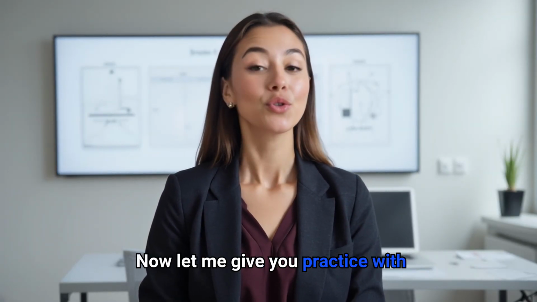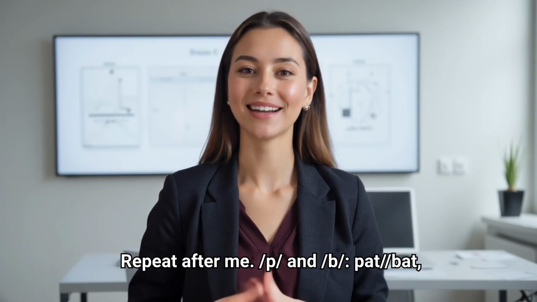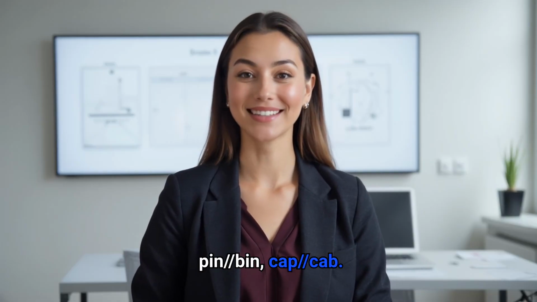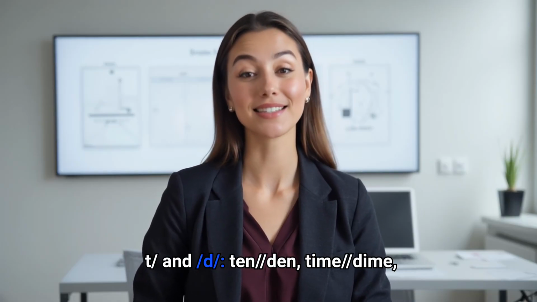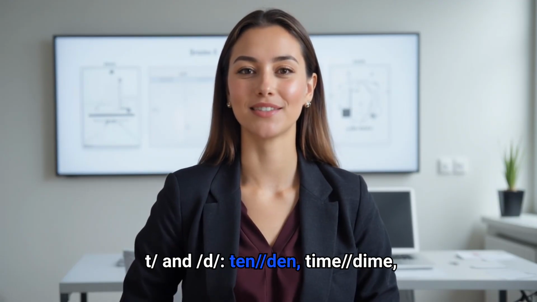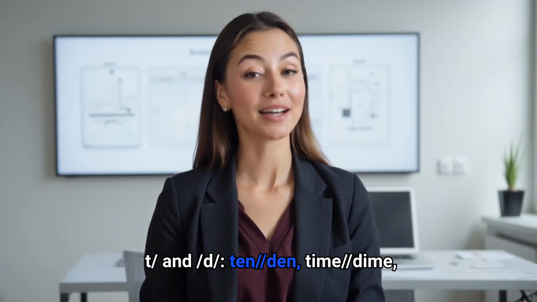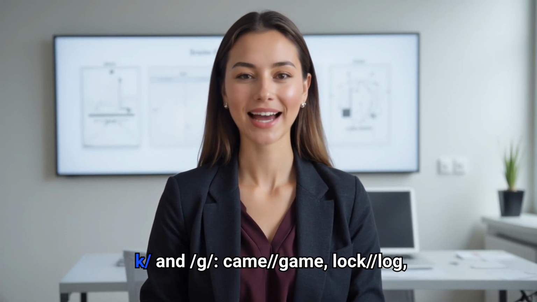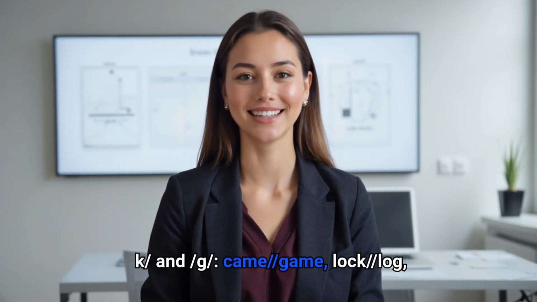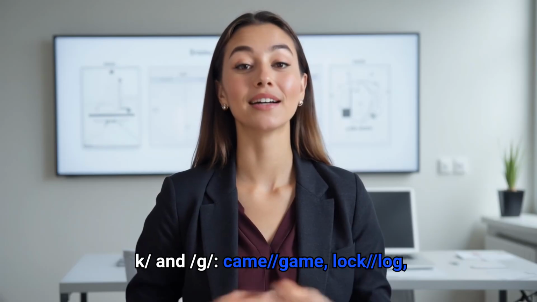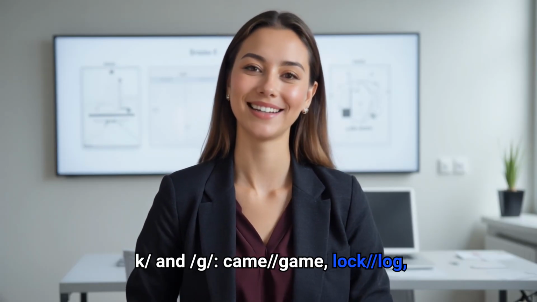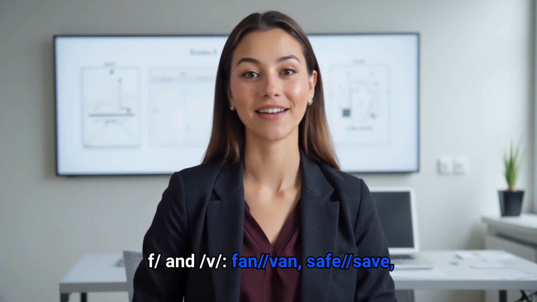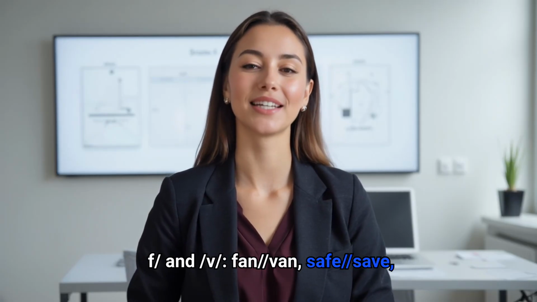Now let me give you practice with consonant pairs. Repeat after me. Pat, bat, pin, bin, cap, cab. T and D: ten, den, time, dime, cat, cad. K and G: came, game, lock, log, pick, pig. F and V: fan, van, safe, save, leaf, leave.